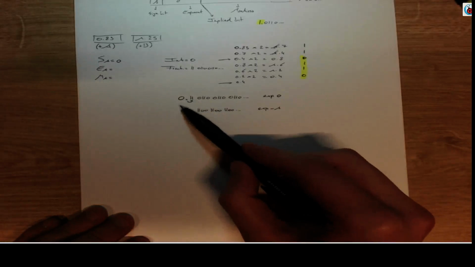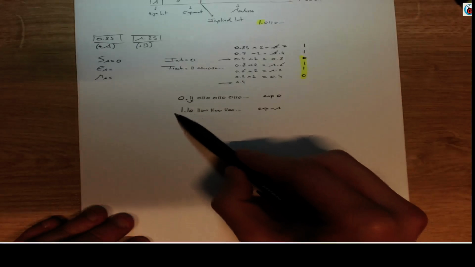So basically my exponent will become -1. I shifted once to the right. If I want to have the same value here, and I shifted the radix point to the right, I need to shift it back to the left. So I have to do -1 to have the same representation.